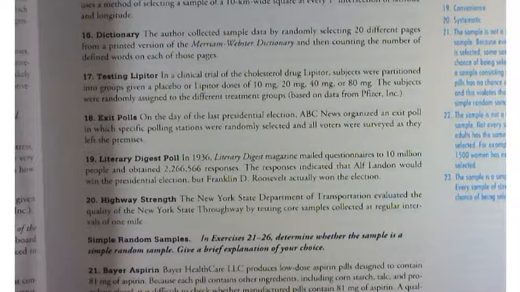Your clusters are the pages. And you're figuring out how much data is available on each of those pages. So once you pick the page at random, you're sampling everything on that page. So that would be a cluster.